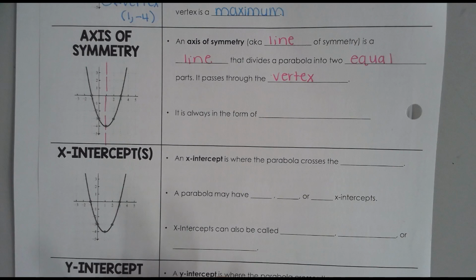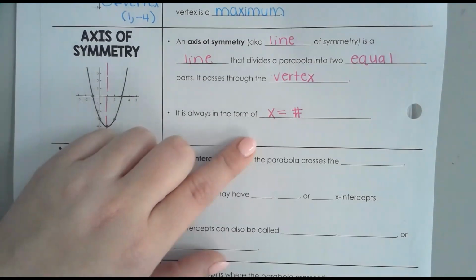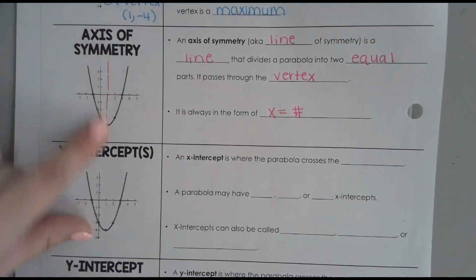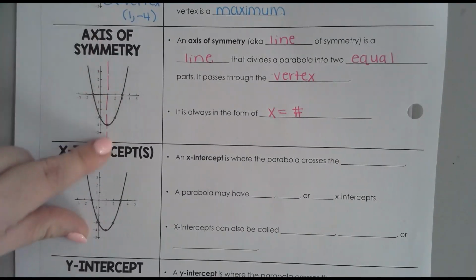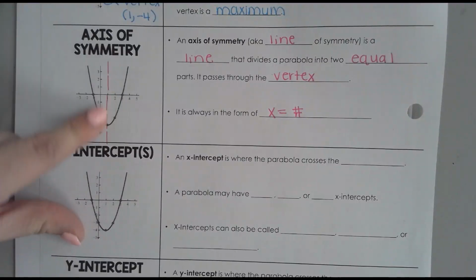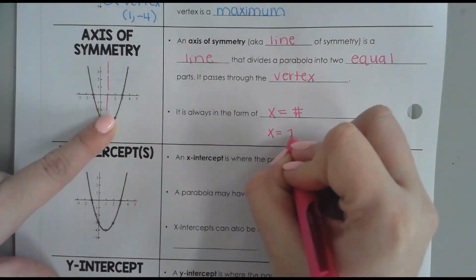Vertical line, x equals a number. So in this case, we're going to look basically where this line crosses the x-axis, which is what? 1. So x equals 1 is the equation.